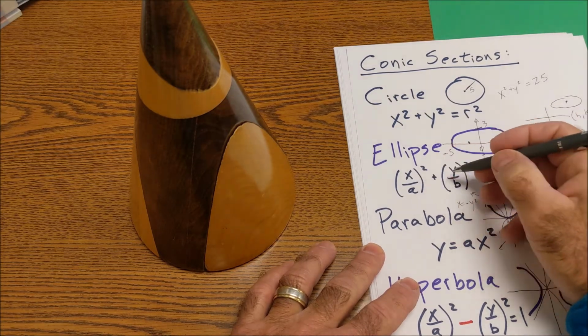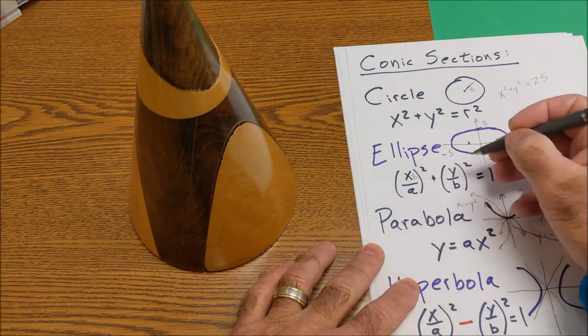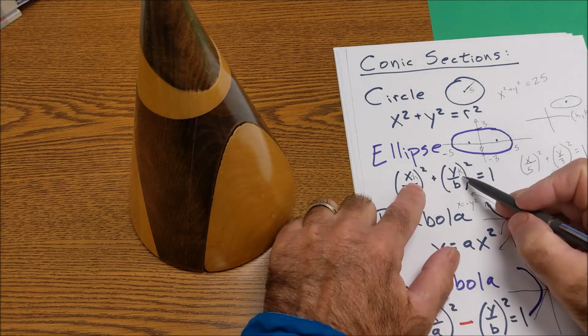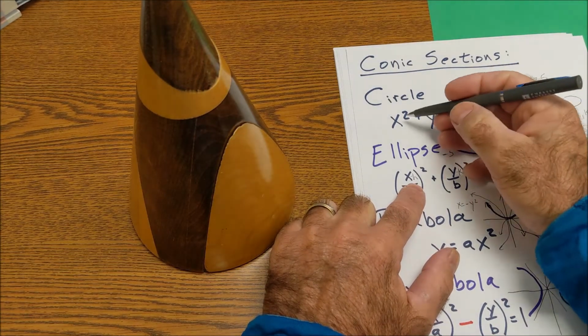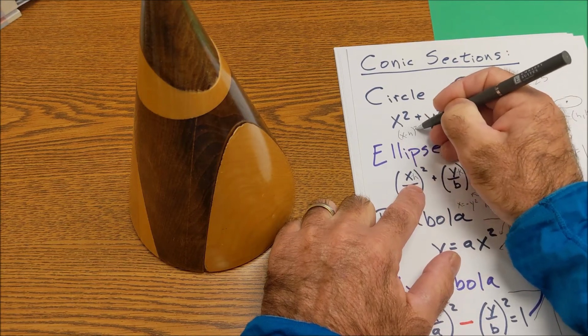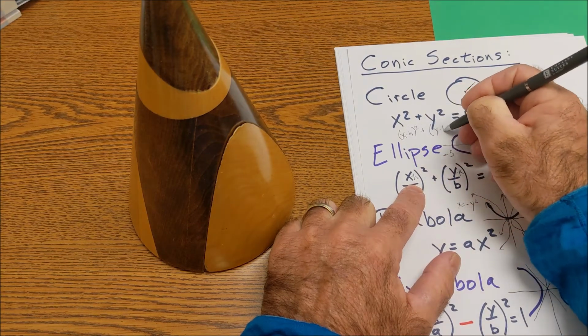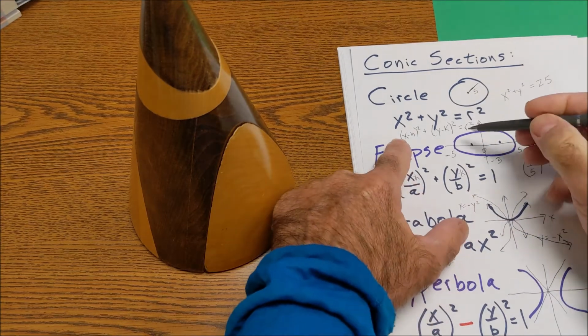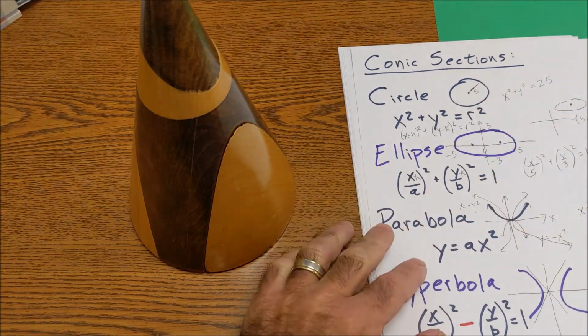The way you would do that in your equation is x minus h, y minus k, and that would put a new center in the ellipse. Same with the circle: the quantity x minus h squared plus y minus k squared equals radius squared. This is a circle centered at the point (h, k).